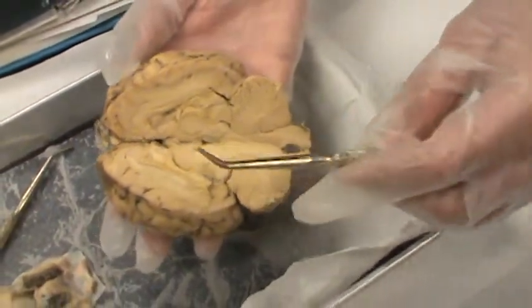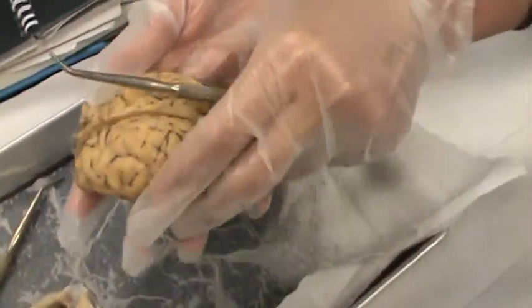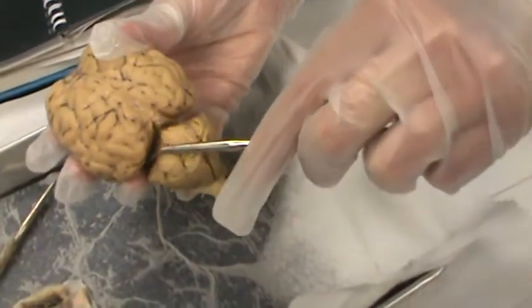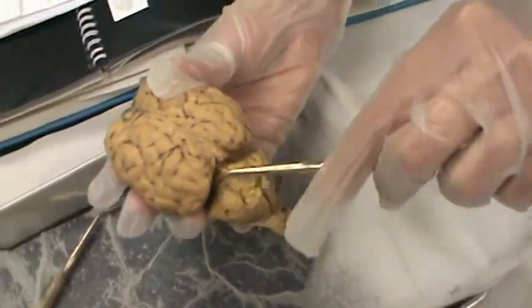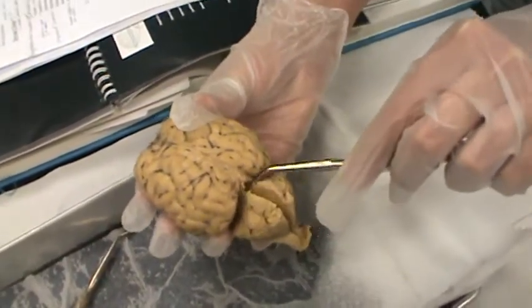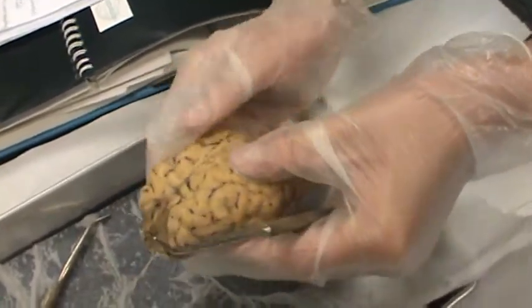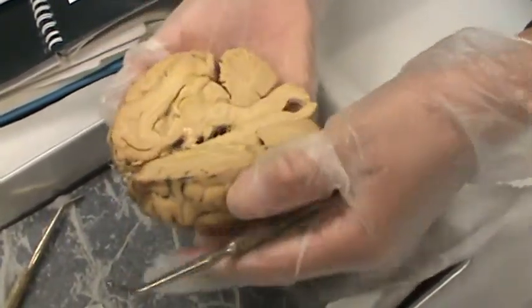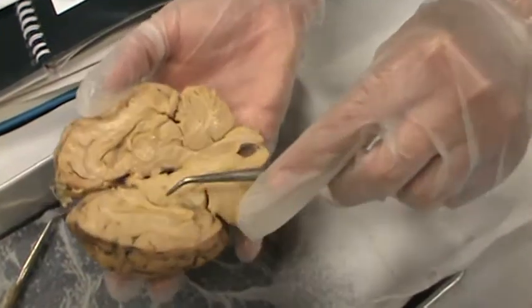The transverse fissure separates the cerebrum from the cerebellum, which would be this right here. Transverse fissure. The thalamus is the middle of the brain, in sagittal cut. This is the thalamus.